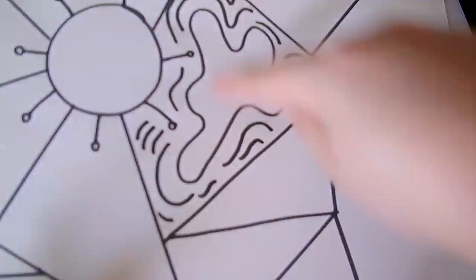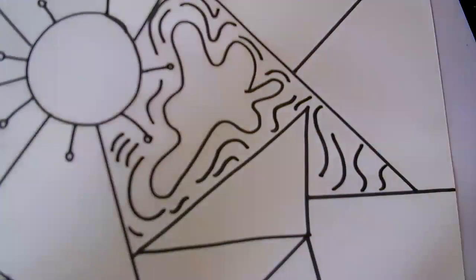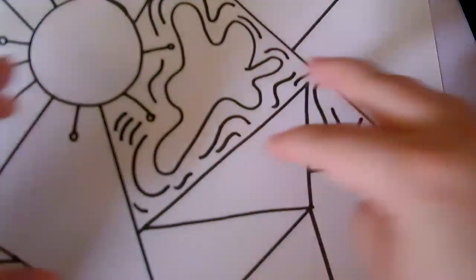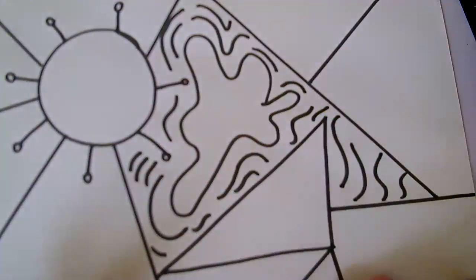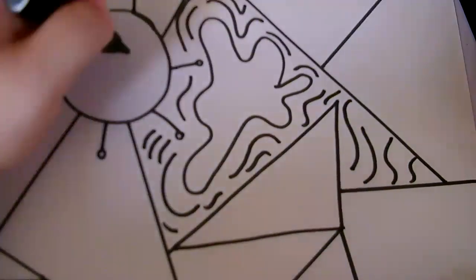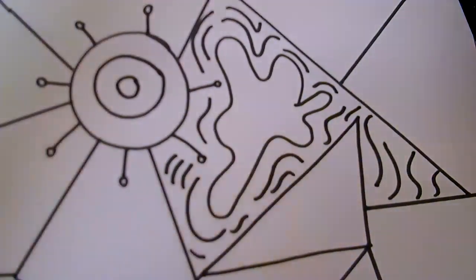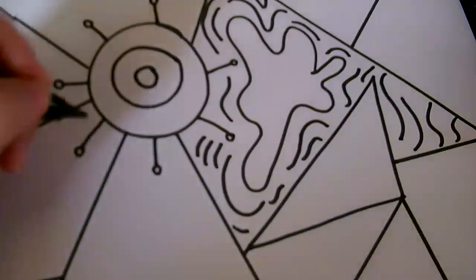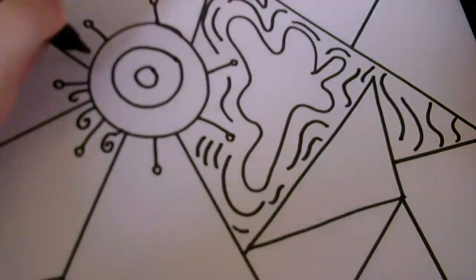I'm going to treat this whole area as a section, and I'm going to make some more wavy lines. Okay, so my choice is that all the black lines are going to be my main sections, and then only in the center, inside my circle, I think I'm going to do another smaller circle and maybe one more smaller circle. Okay. And then my last thing I'm going to do with my black marker is I'm going to do some curly lines coming out of this circle.